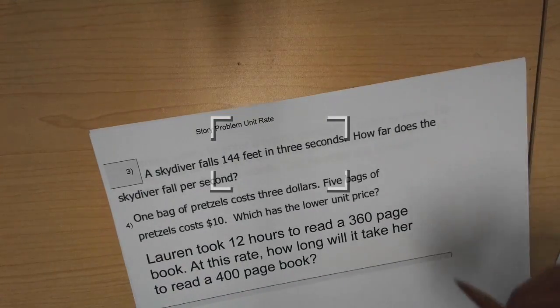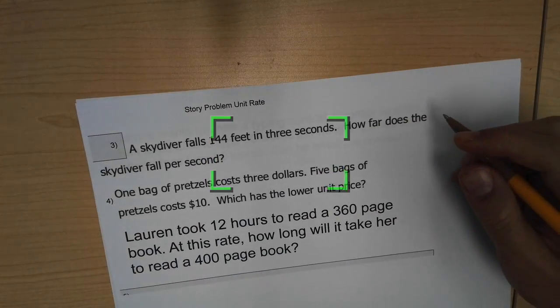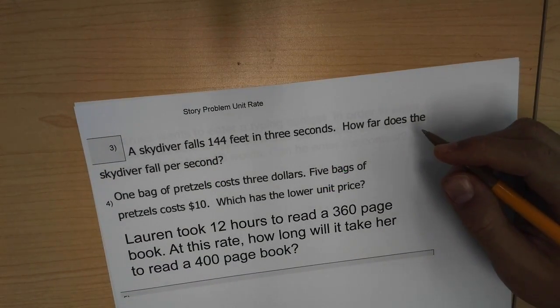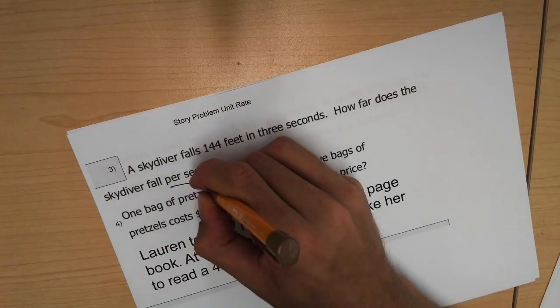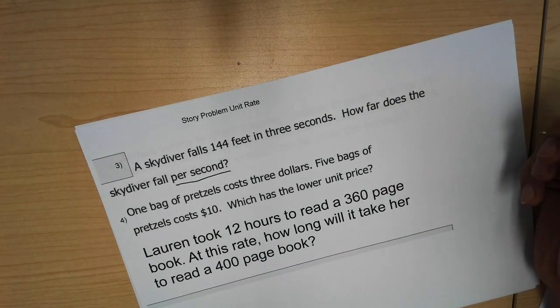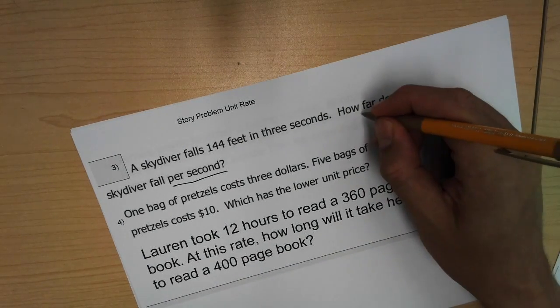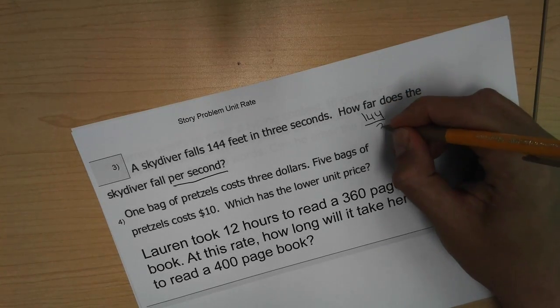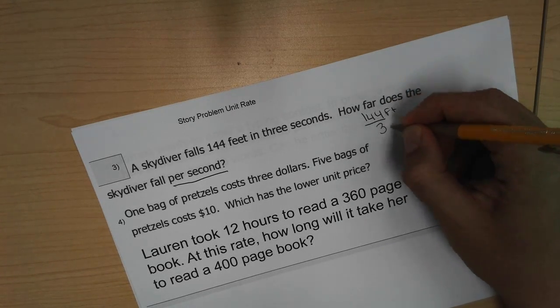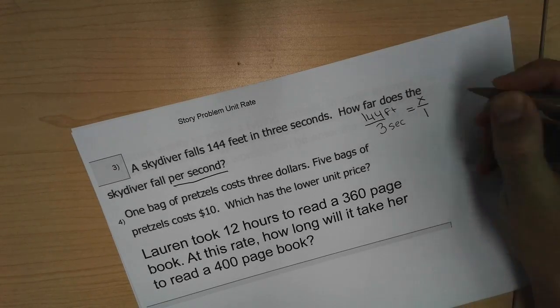Let's do a few more questions. A skydiver falls 144 feet in 3 seconds. How far does he fall per second? We know per means per one, so we're going to solve for a unit rate here. So we have 144 feet in 3 seconds. We have 1 second over x.